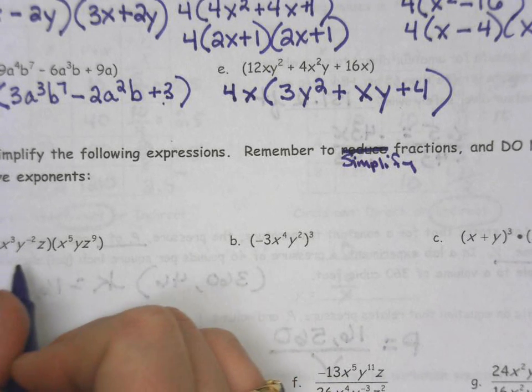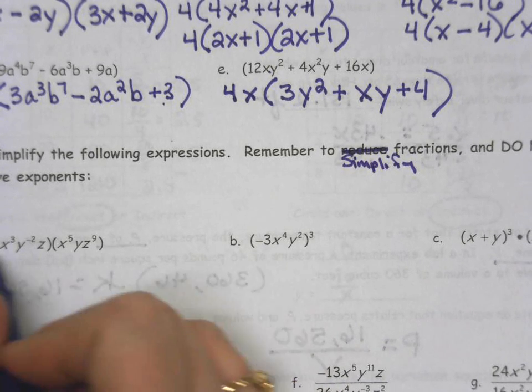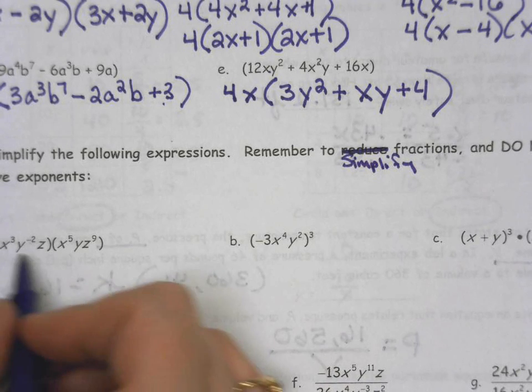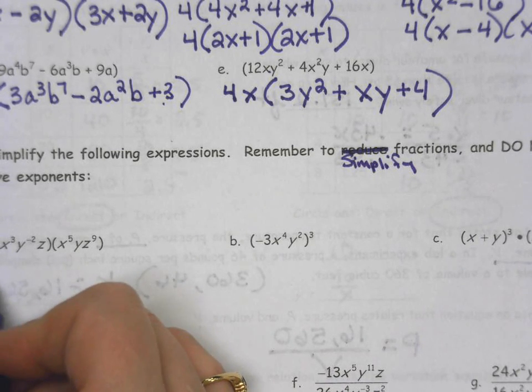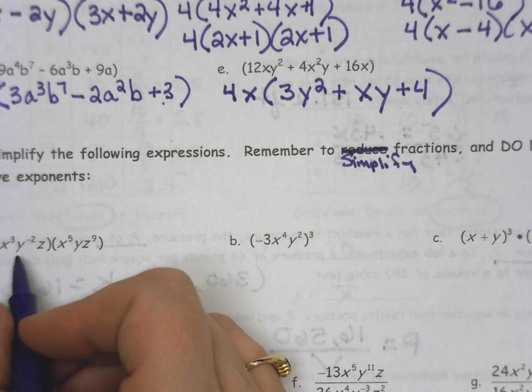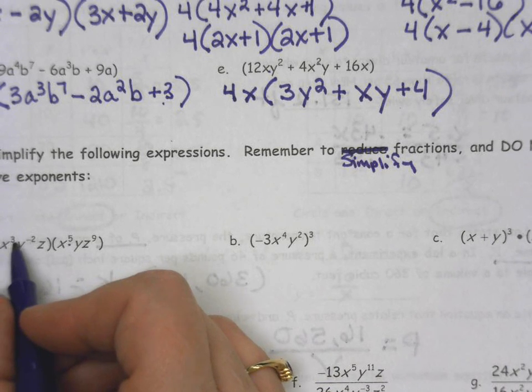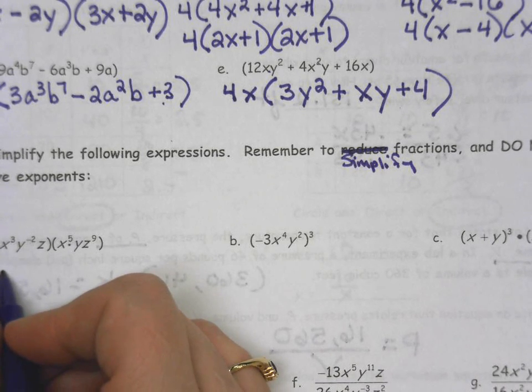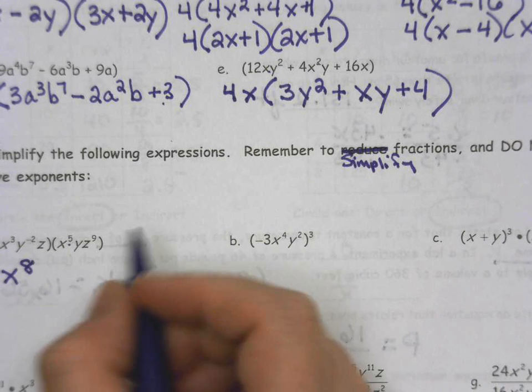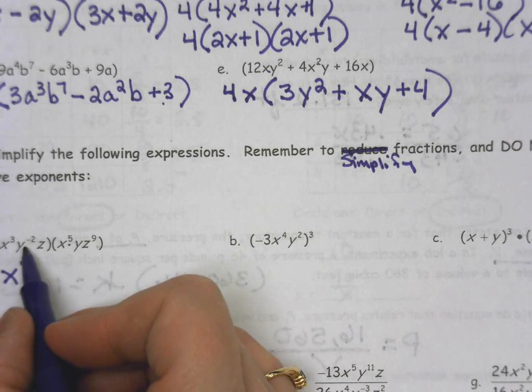Okay, so what I have here is I'm multiplying these, so I'm going to first deal with the coefficients, and I just have a -2. Then I have my x's, and since I'm multiplying, it's just adding the exponents, so 3 plus 5 is 8, so that would be x to the 8th power.